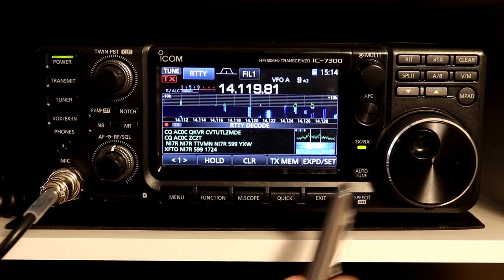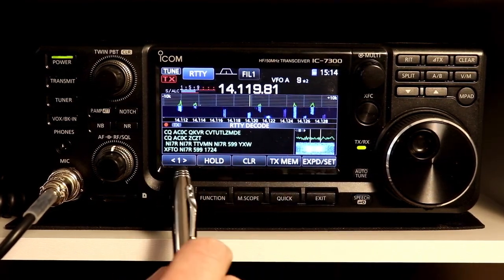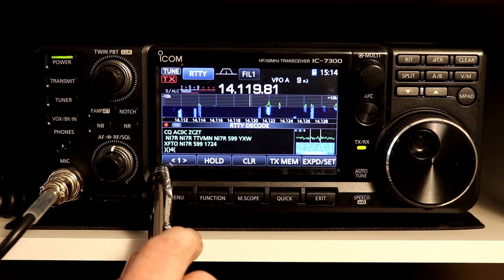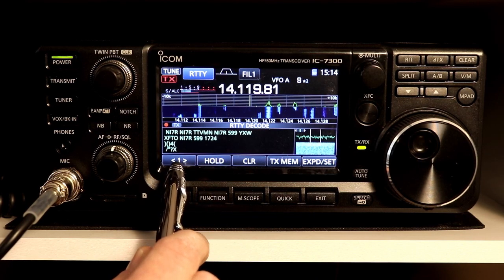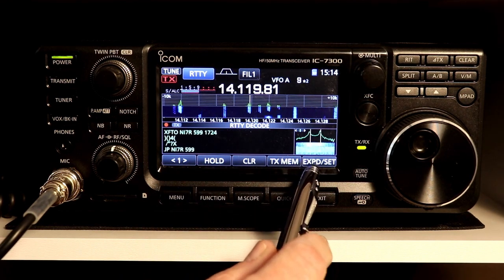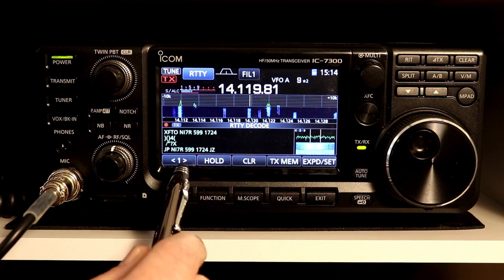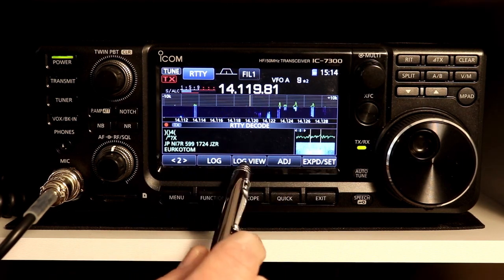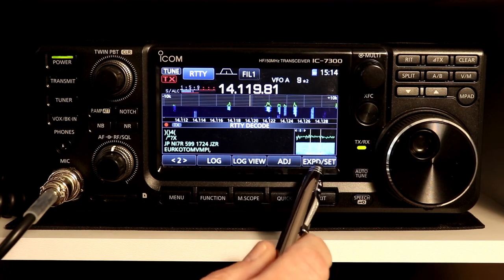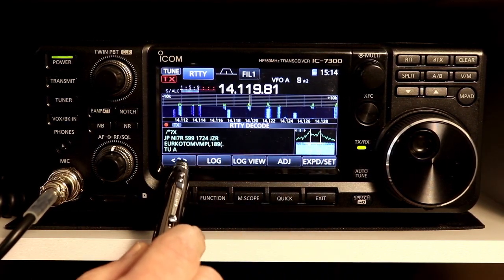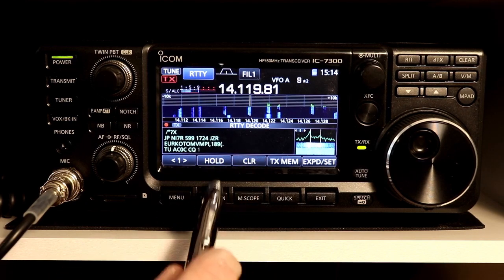So let's take a look at these other functions and what we have, and then we'll walk through them slowly one at a time. So on page 1, we have hold, clear, transmit memories, and then expand/set. And then the first button takes you to the second page, which gives you log view, adjust, and the expand/set is still on that screen as well. So let's go back to page 1.